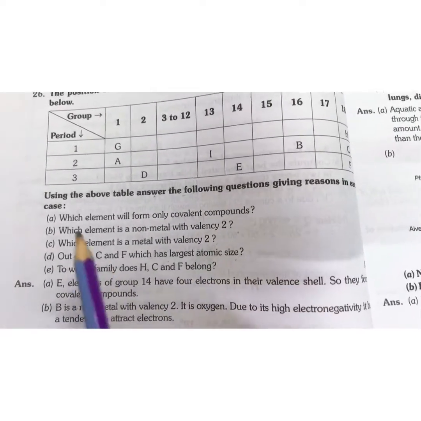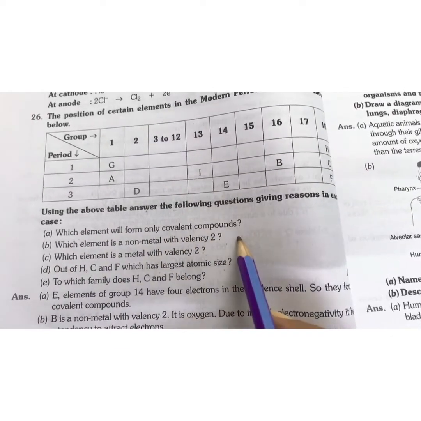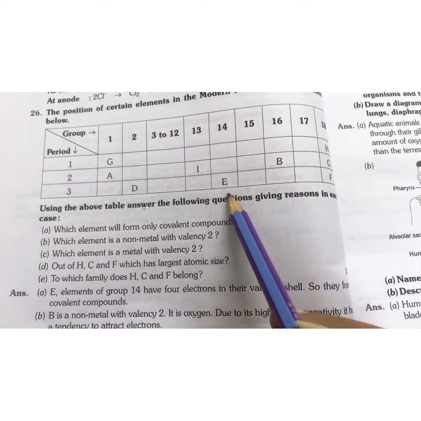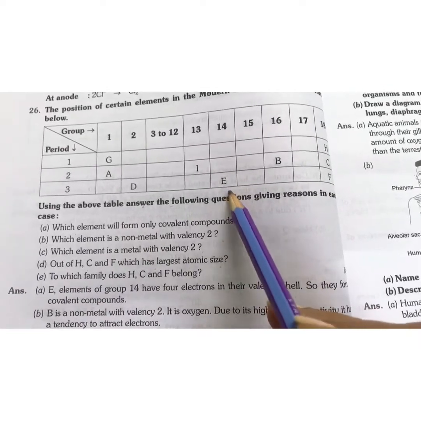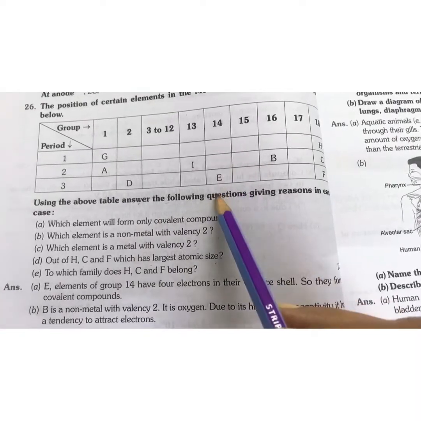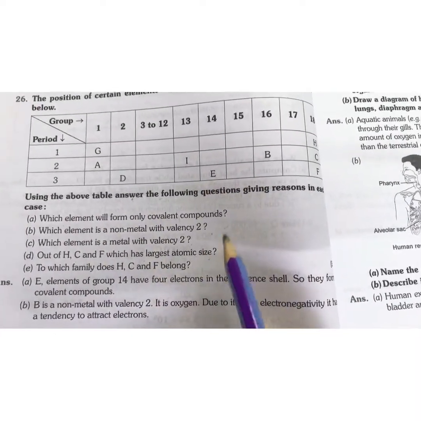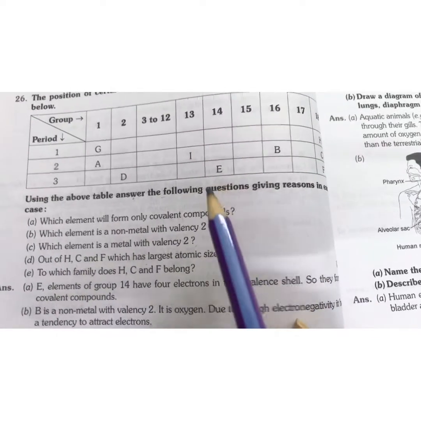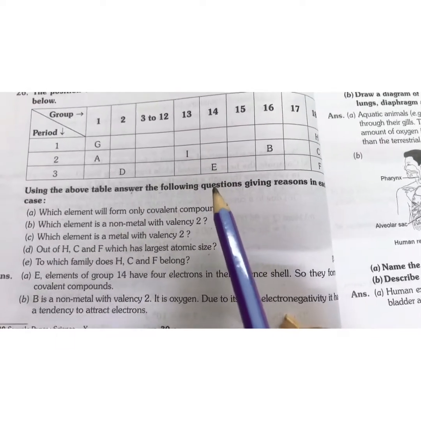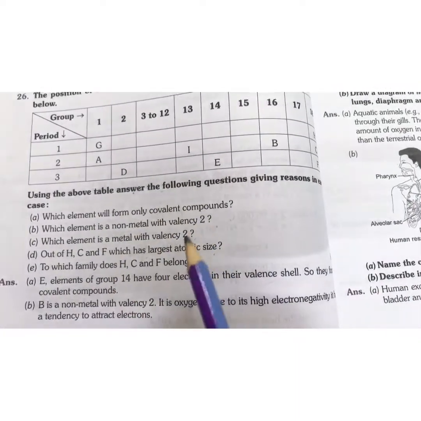So see students, it is asked which element will form only covalent compounds. Here it is E. E is in group 14. Okay, group 14 elements have 4 electrons in their valence shells, so you should know that. If you know the periodic table, then only you can answer it quickly. Otherwise you will keep on thinking what the answer will be, right?